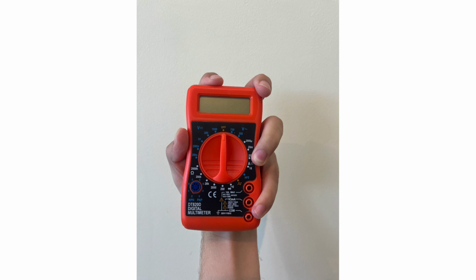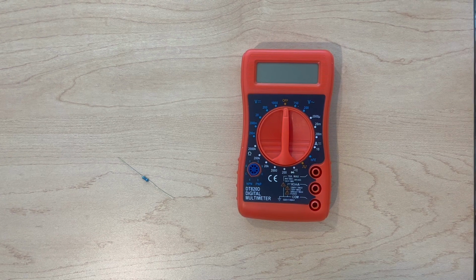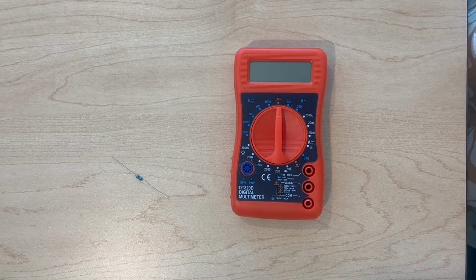Now, multimeters. A multimeter is a device that can be used to measure DC voltage drop, AC voltage drop, current, and resistance. In this experiment, I will be using the resistance measurer. Here's how you use a multimeter to measure the resistance.